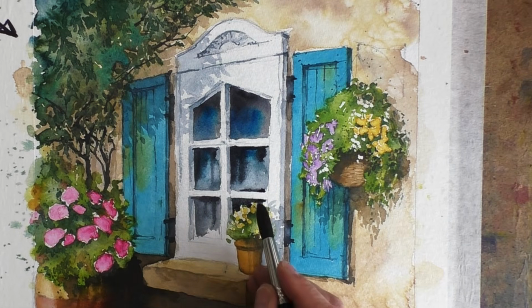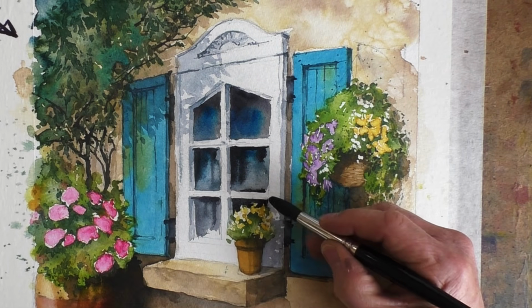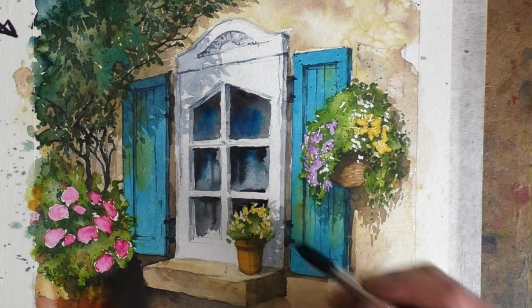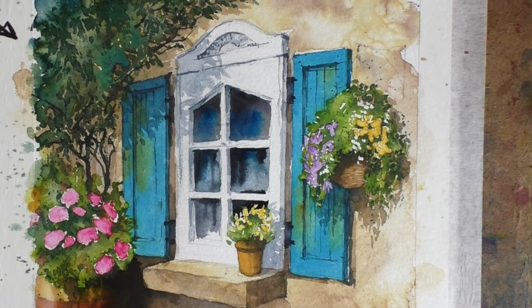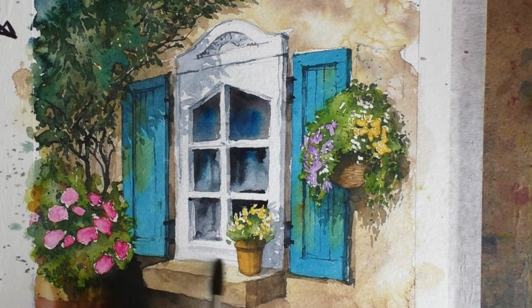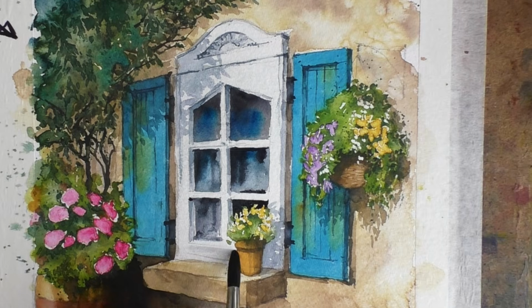And here nice and dark to get a lovely high contrast with the flower. Now I'm just trying to get a little texture into the wood because we don't want these to look like UPVC plastic windows.